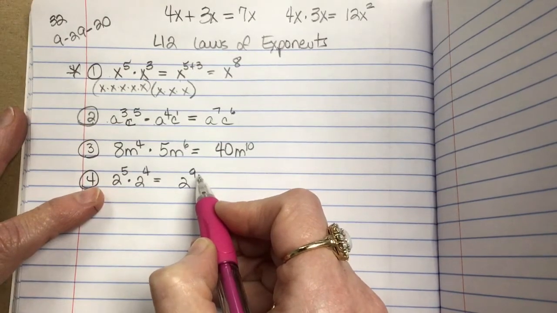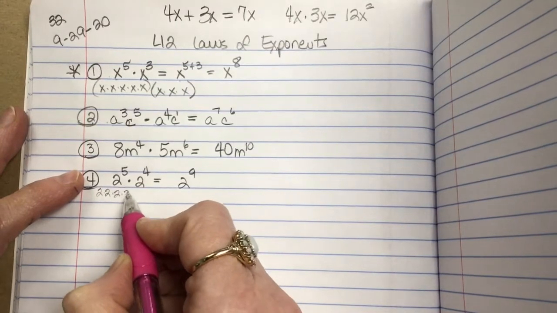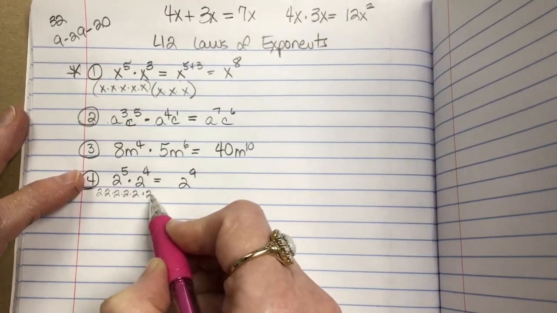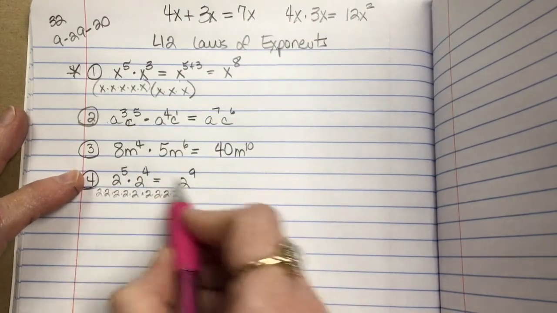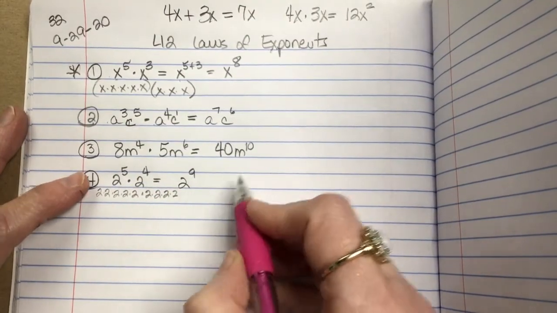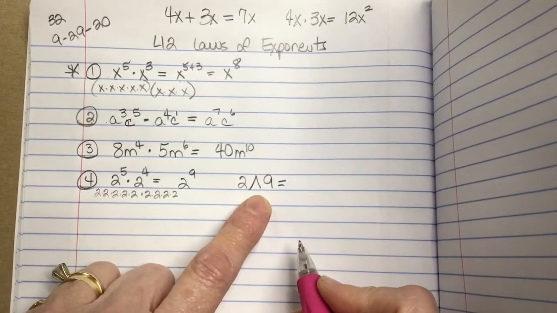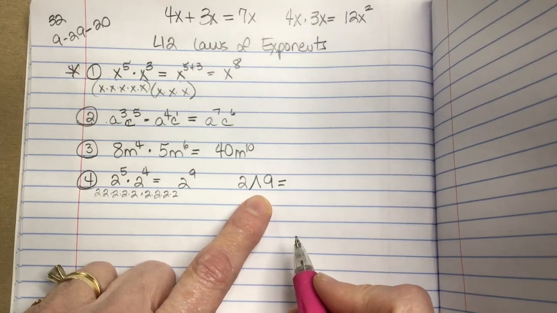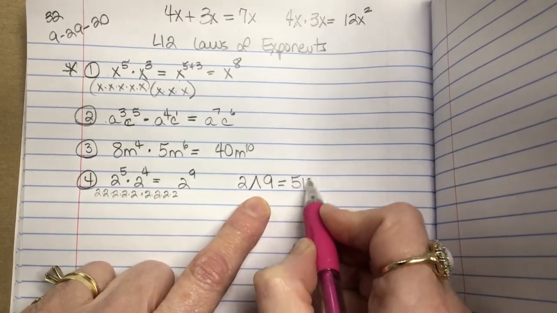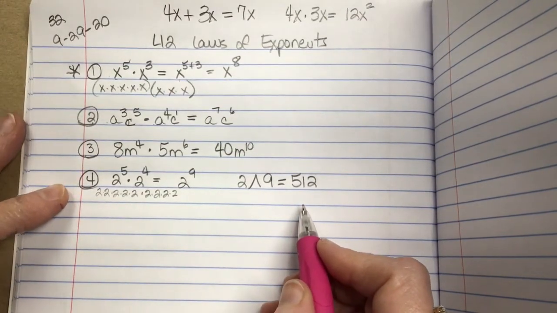For people who struggle with that one, I actually wrote them out. You have 5 2s, and you have 4 2s. Do you have 9 2s, or do you have 9 4s? That's why you have to be careful on that one. If you want to know what 2 to the 9th is, don't forget how to do powers. That's going to be 512. It's your 2 and then your exponent 9.